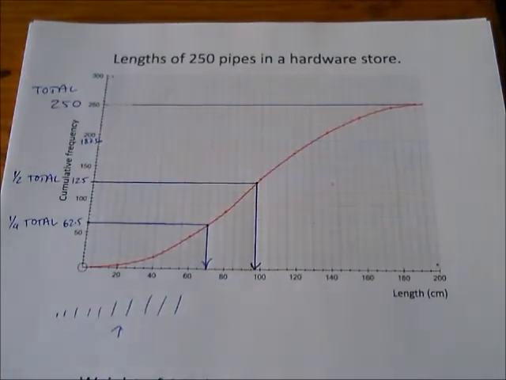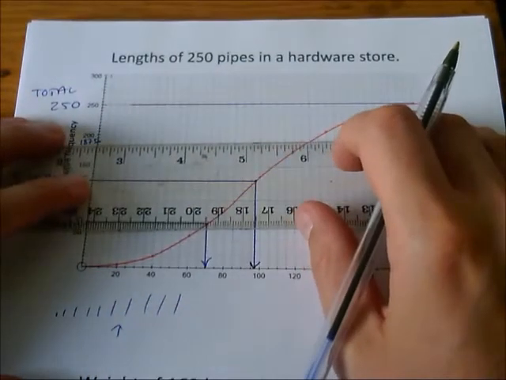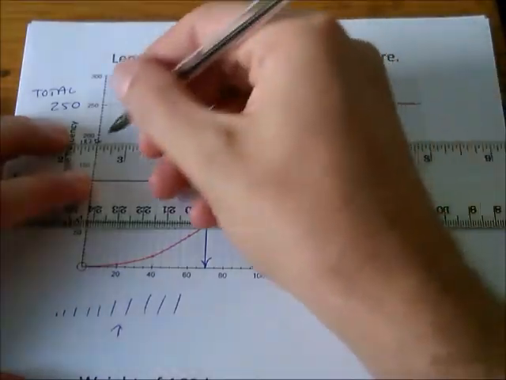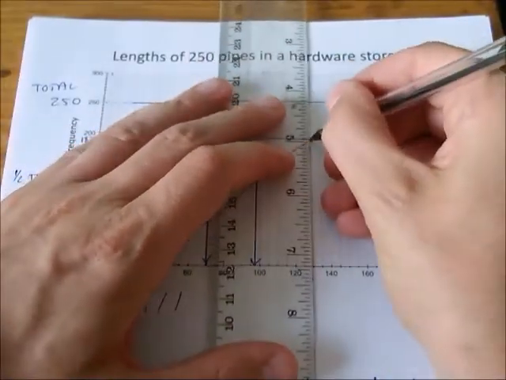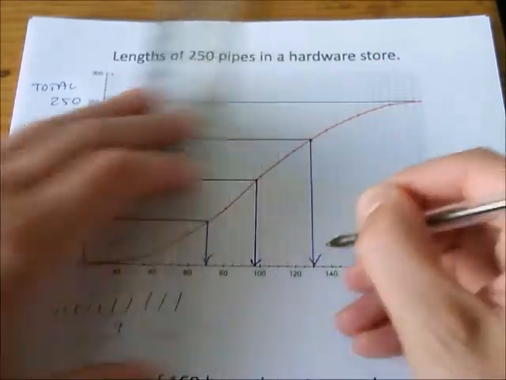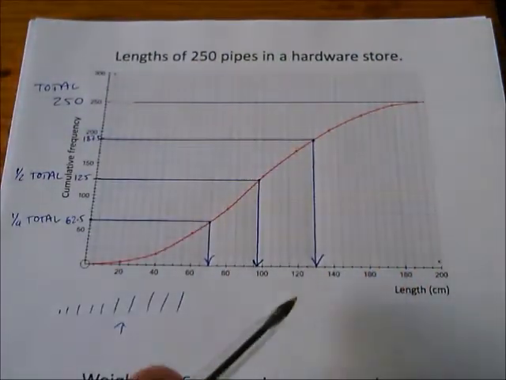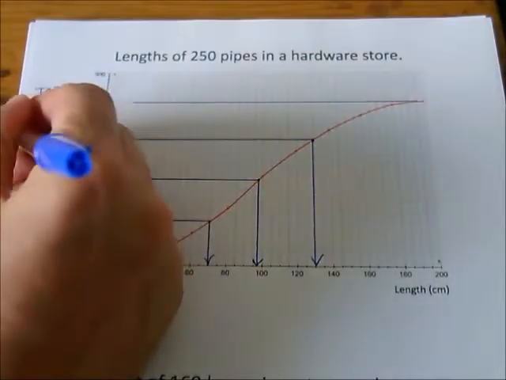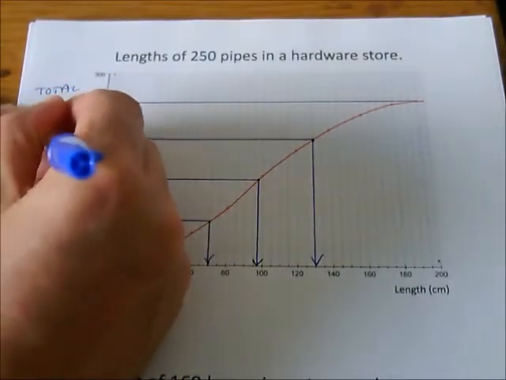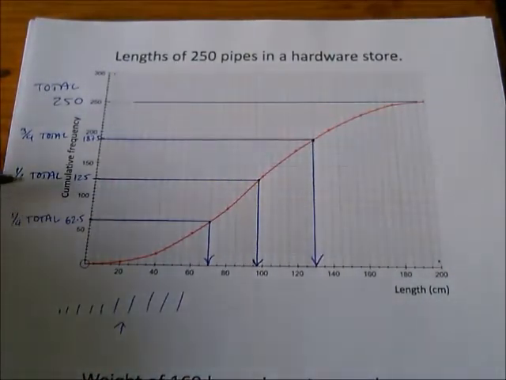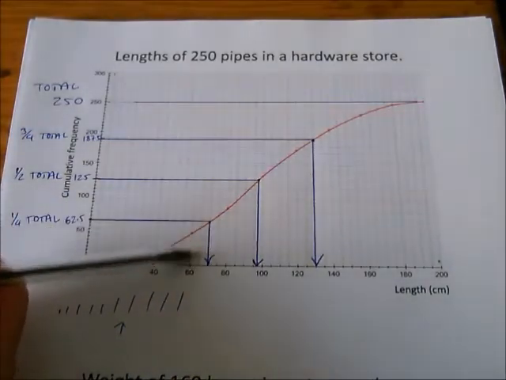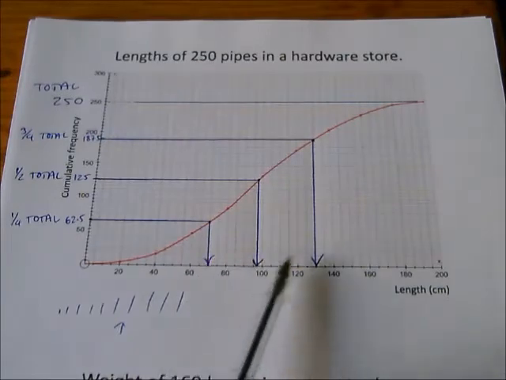And again, along to the red line, the cumulative frequency graph, and then downwards, and you can read off the upper quartile, in this case about 130. So remember, the 3 lines that I've just drawn are a quarter, a half, and 3/4 of the total. You read along and downwards, and you find these 3 points here.